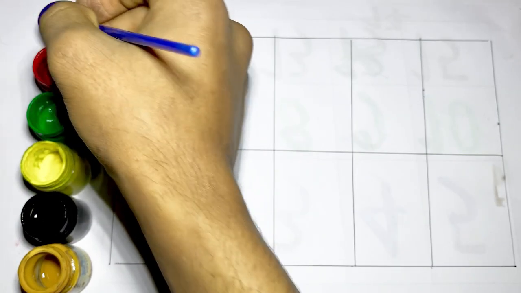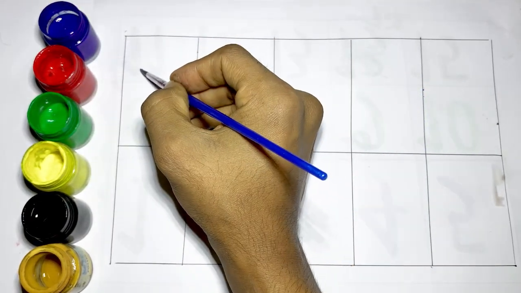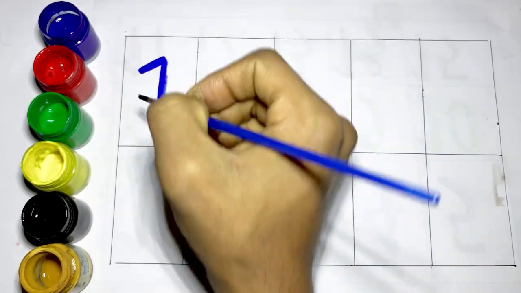Kids, first draw 1. The number 1. O-N-E, 1.